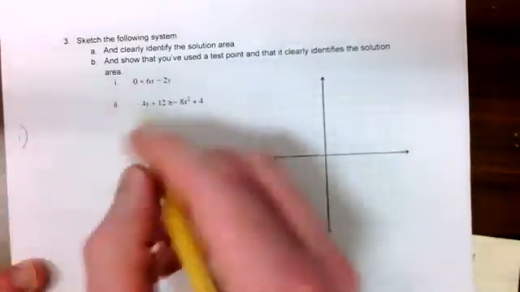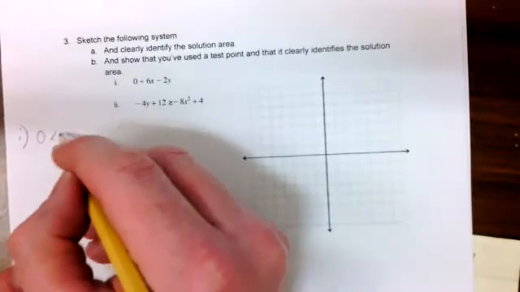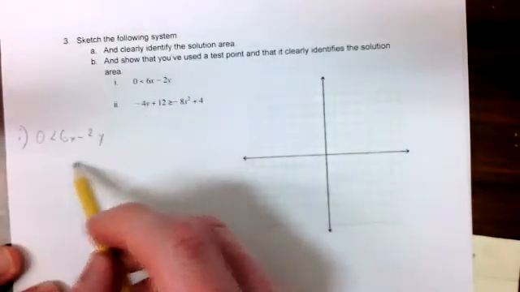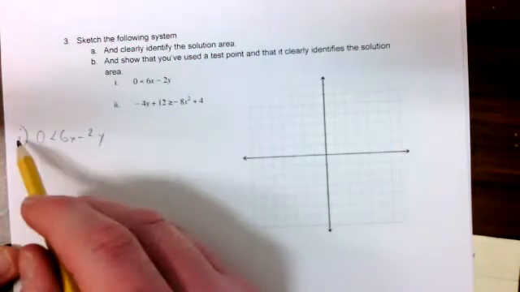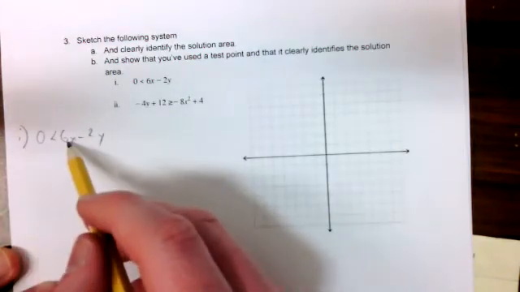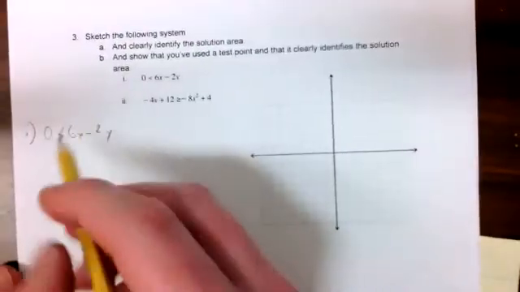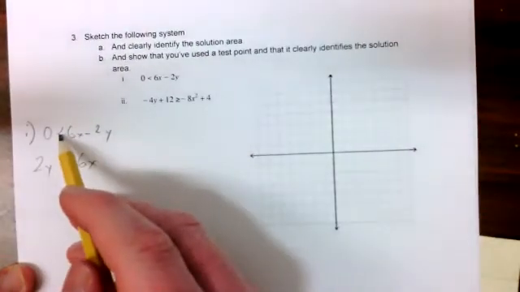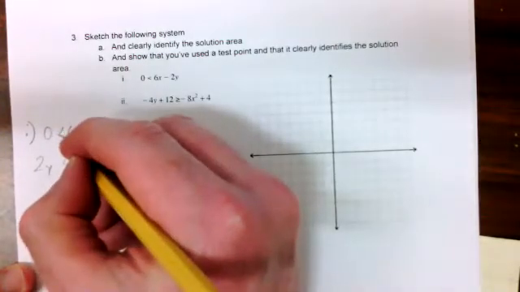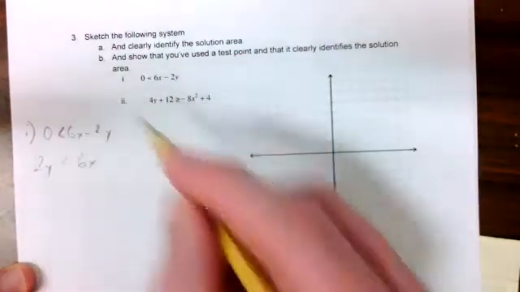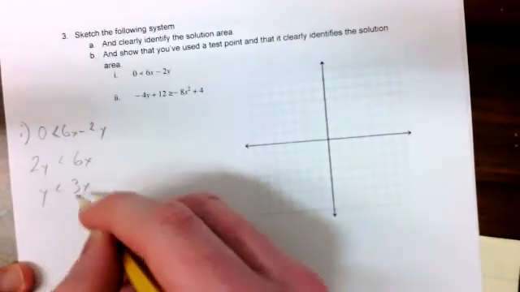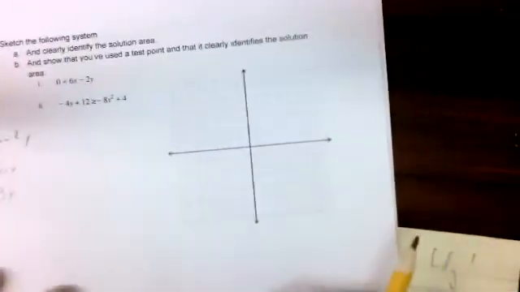So the single I, 0 less than 6x minus 2y. I'm going to move the 2y over. See how it's negative? I'm going to move it over because that way it'll become positive instead of moving the 6 and then flipping signs and stuff. So it's going to be 2y less than 6x. I don't need to flip the inequality because I'm not multiplying or dividing by a negative. I'm just adding and subtracting. Divide both sides by 2. Y is less than 3x. There is my first one.